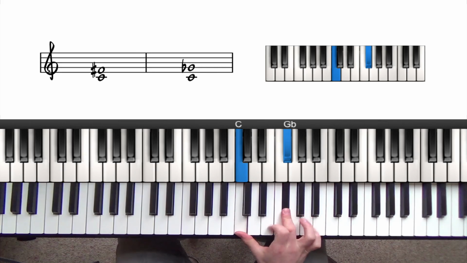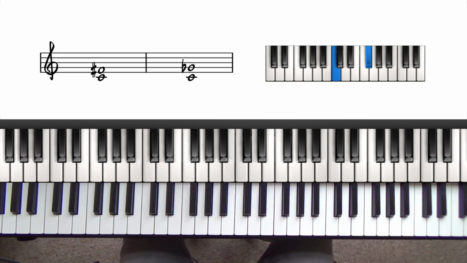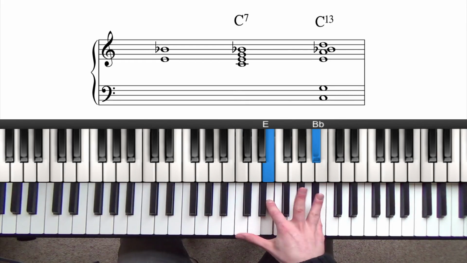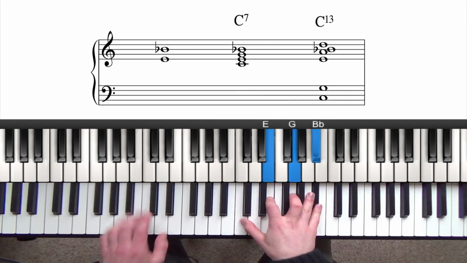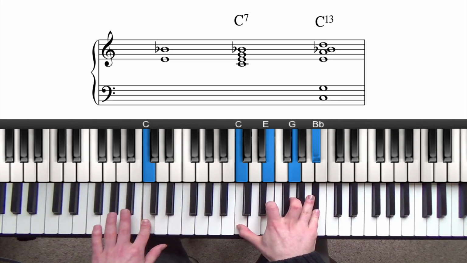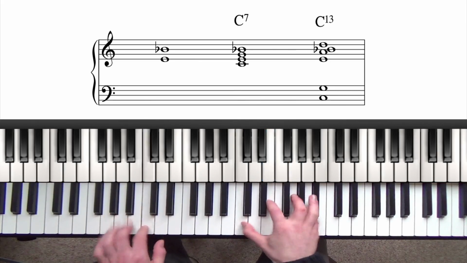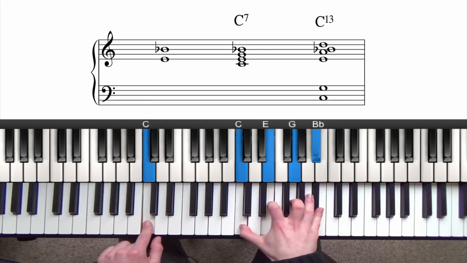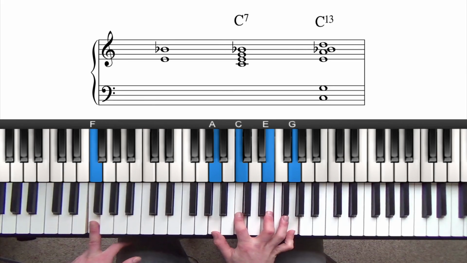So the tritone is present in all dominant 7th chords. So here's a C7, C dominant 7 chord, and we can see that from E to B flat, that's 3 whole steps. That creates the tritone interval that gives the dominant chord its very tense and unstable sound. So it's this tritone that makes the chord want to resolve to a major chord a fifth away.